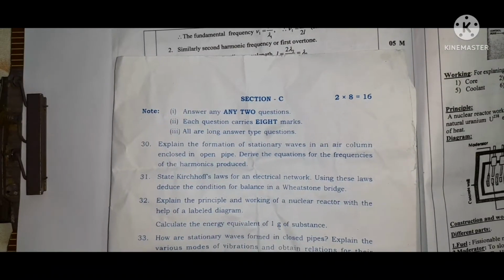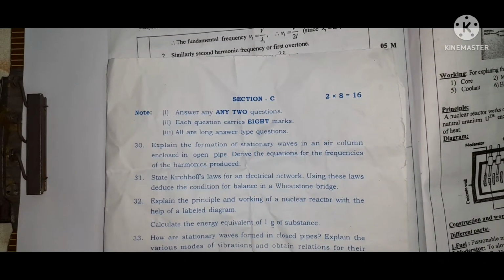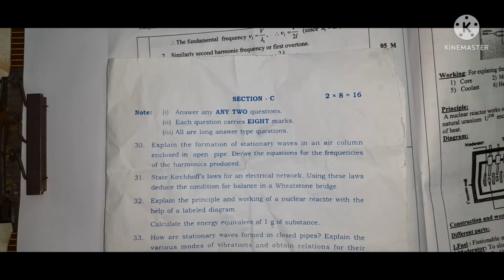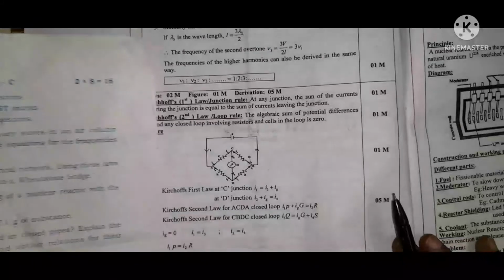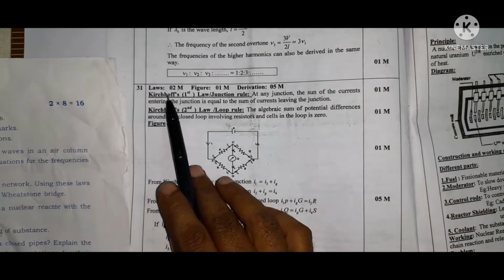Next, question number 31. Question 31 will be: State Kirchhoff's laws for the electrical network. Use these laws to deduce the condition for the balancing in the Wheatstone bridge. You can check my video, which explains it in an easy manner. For this, the marks are 2 marks.